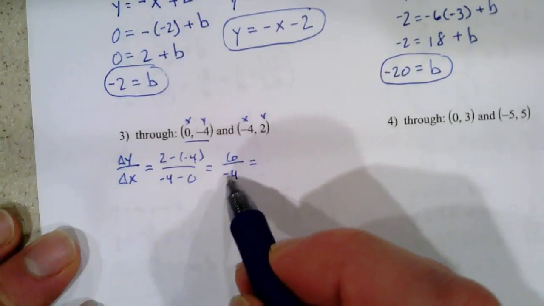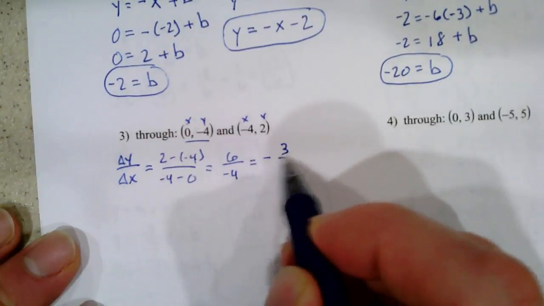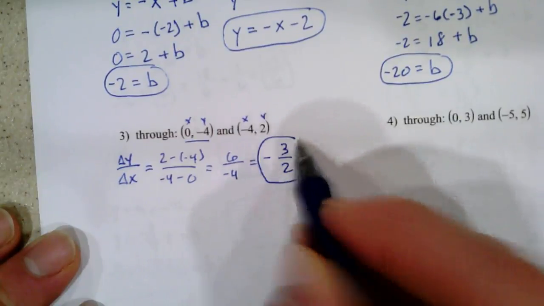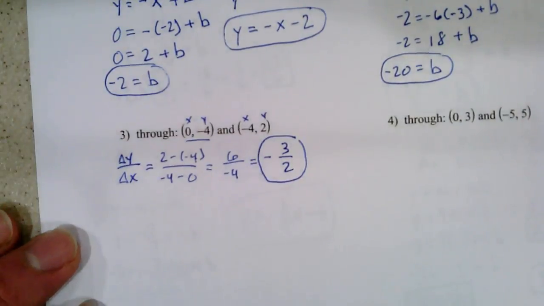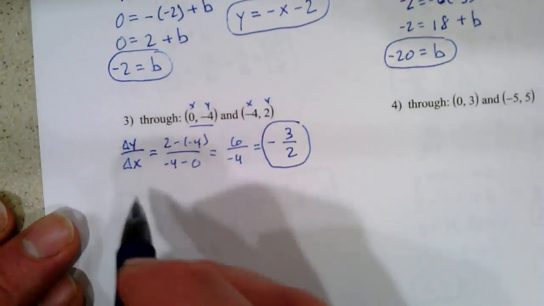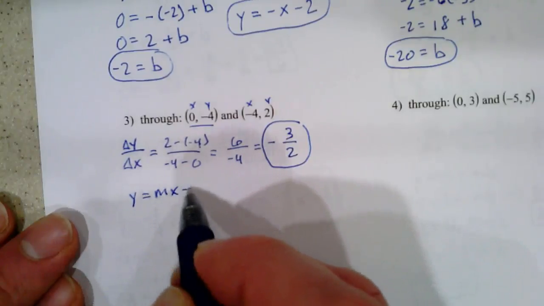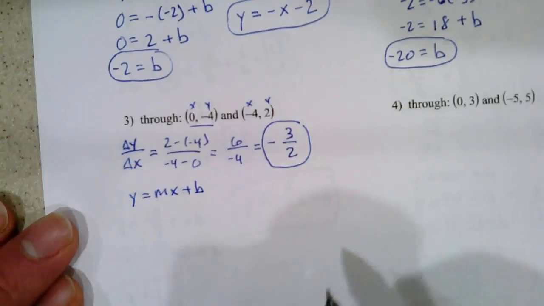And this negative sign down here, I'm going to move it out front of the fraction. So we end up with negative 3 over 2. Now let's see here. Let's go ahead and write out our equation. Y equals mx plus b.